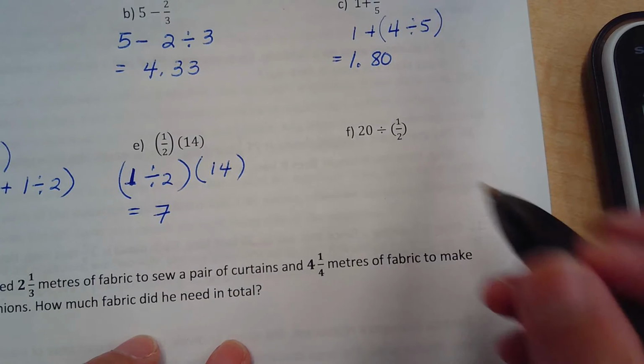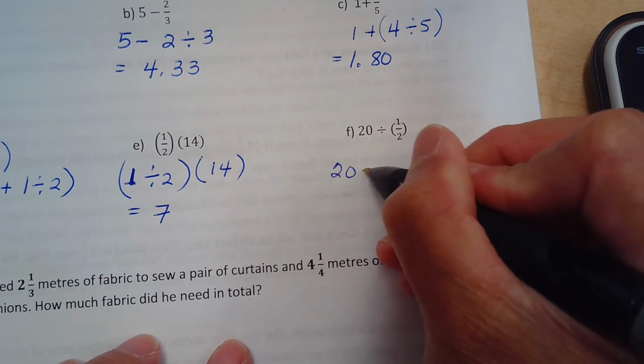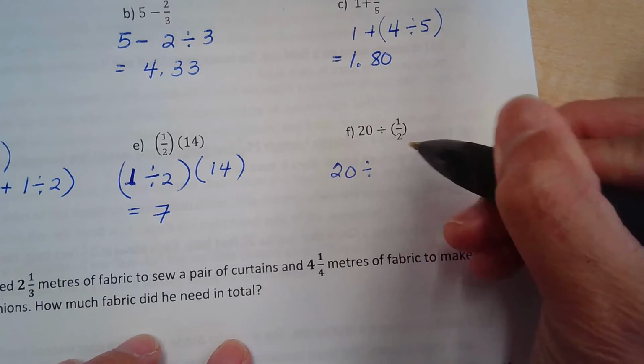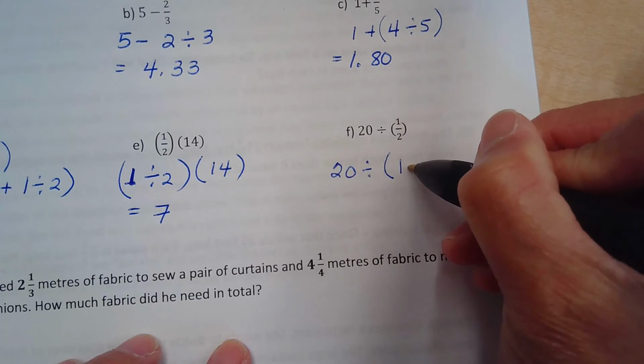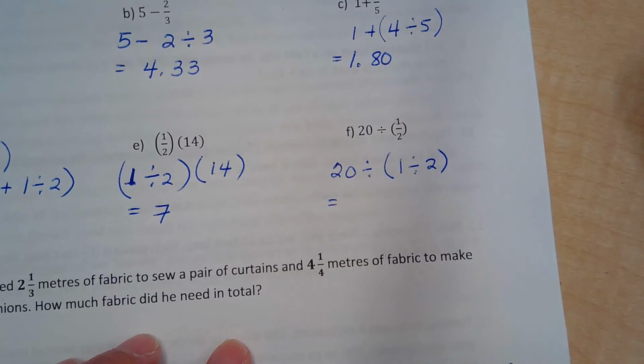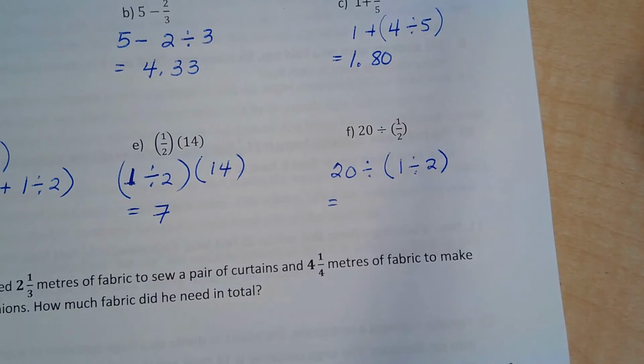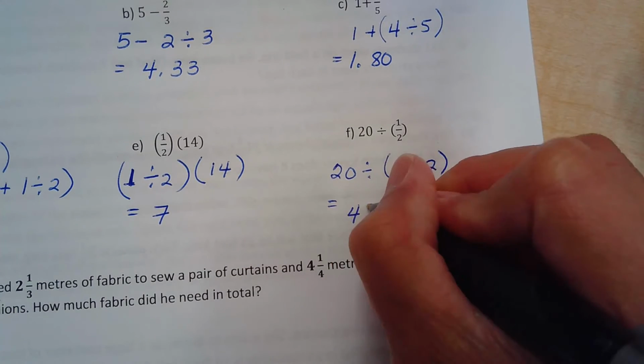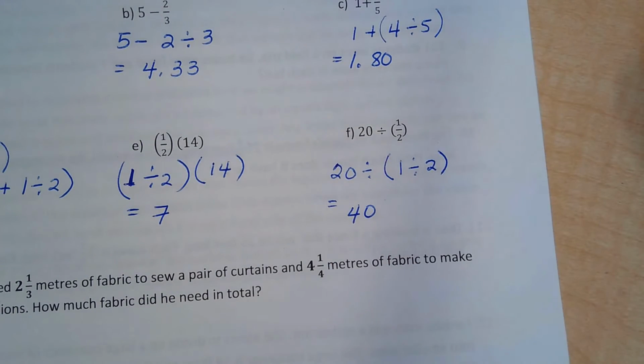How do we deal with this? 20 divided by. Okay, so 20, and then we gotta put the brackets. 1 divided by 2. Okay. What did it equal to? 20 divided by brackets 1/2. 40. Okay, now take a look. Yeah, we have to put the brackets there. 20 divided by 1 divided by 2, close brackets.